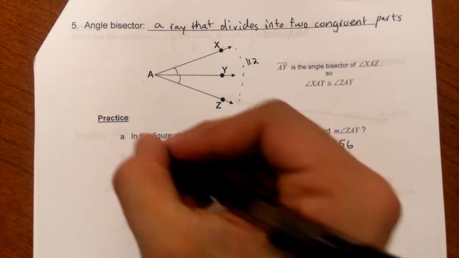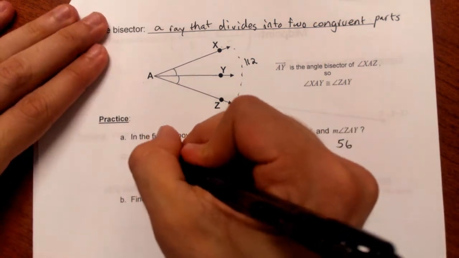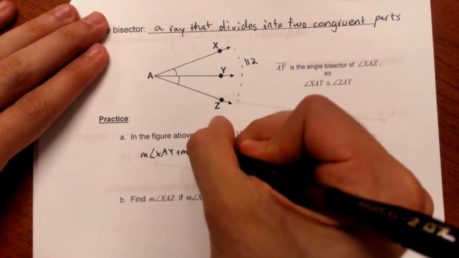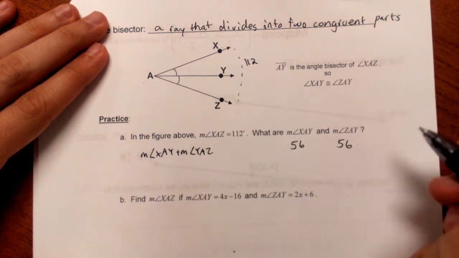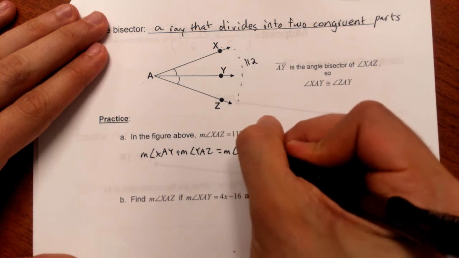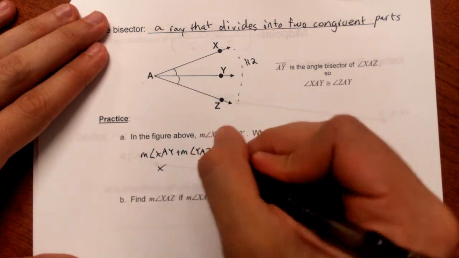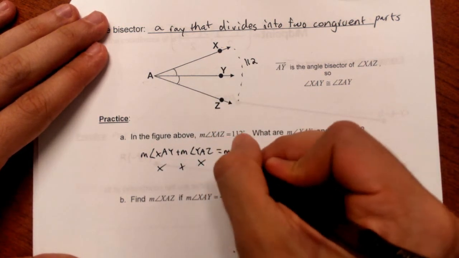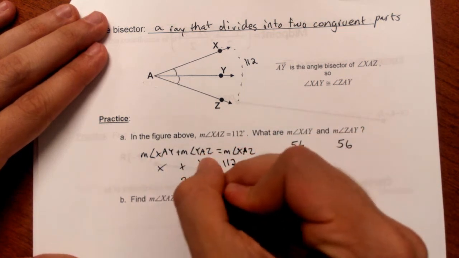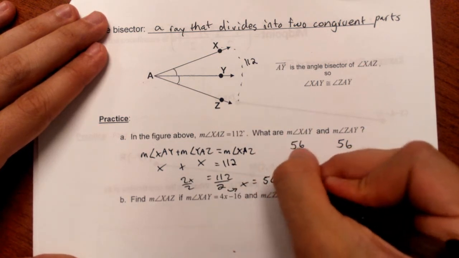And the way I calculated that was I said the whole thing, so the measure of XAY plus the measure of YAZ, or ZAY, same thing, has to equal the measure of the whole thing, XAZ. Okay? So I don't know what that is, but I know that they're the same, so I'm just going to use the same variable, equals the whole thing, 112. x plus x is 2x, equals 112, divide both sides by 2, and so x equals 56.